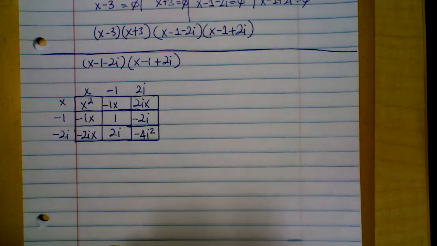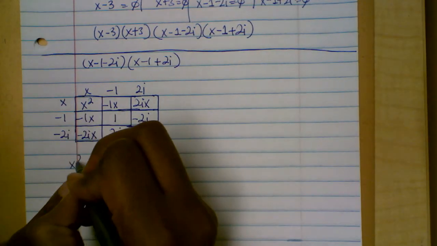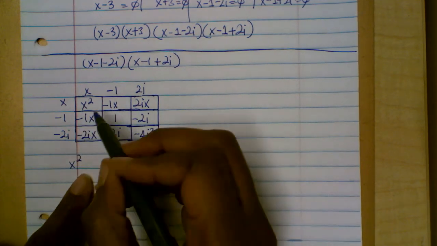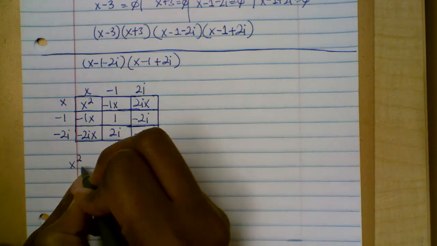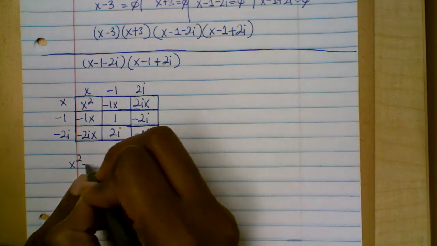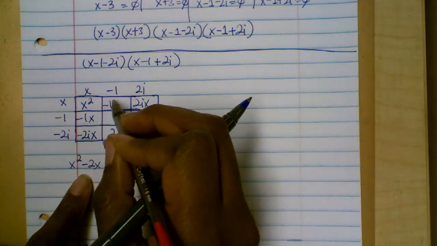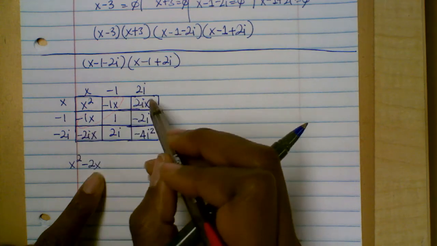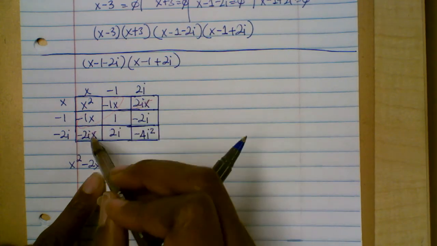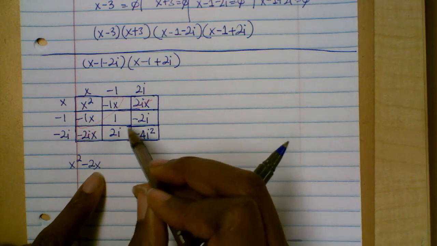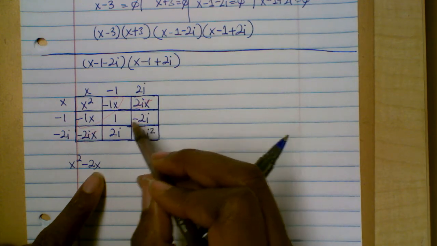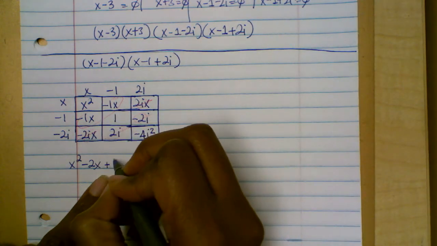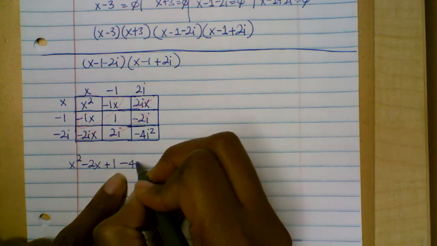So now you're going to combine like terms. So I have x squared. It cannot be combined, so I leave it alone. So negative 1x plus negative 1x add up to negative 2x, right? So those two I combine to negative 2x. Now, those two here cancel out to 0. Why? They are opposites of each other, so they cancel out to 0. Negative 2i plus positive 2i add up to 0. Okay, then you end up with plus 1, and then minus 4i squared.